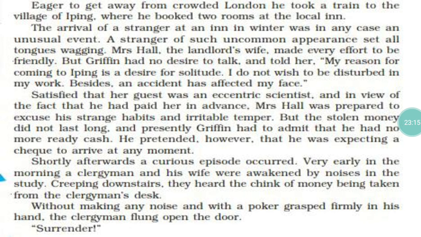Surrender. Okay, children, let's see the new words' meanings. See the first one, children. It's in the first paragraph. Inn. What's the meaning of inn? I-double-N. Inn means a small hotel. H-O-T-E-L. Inn means a small hotel.